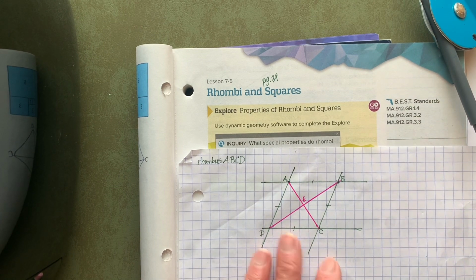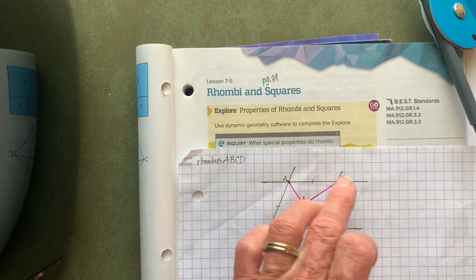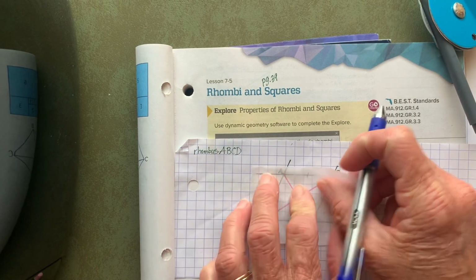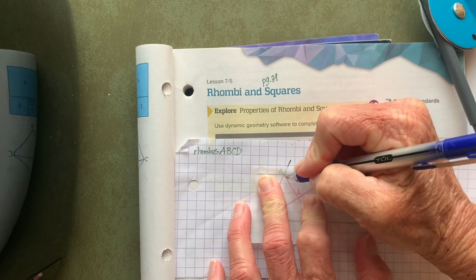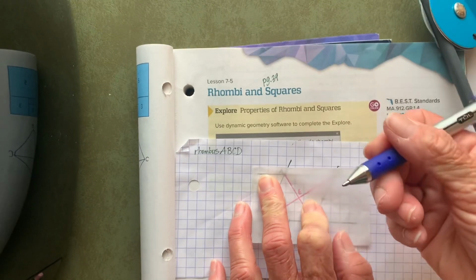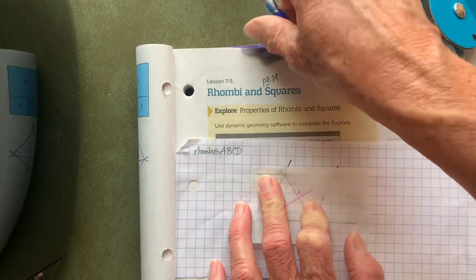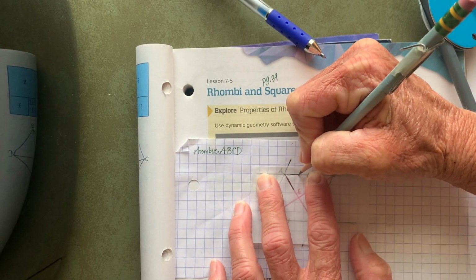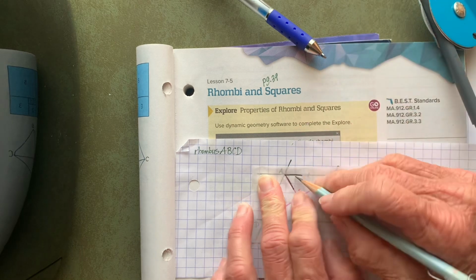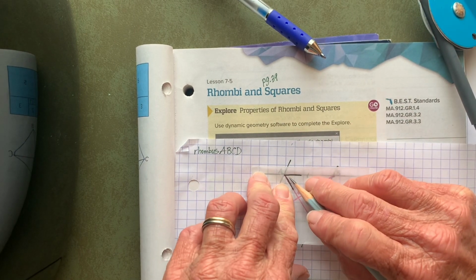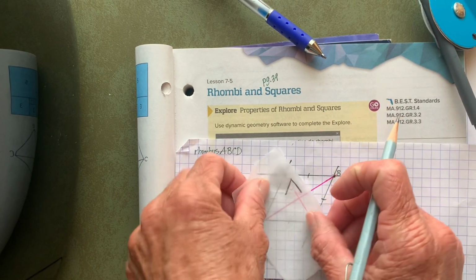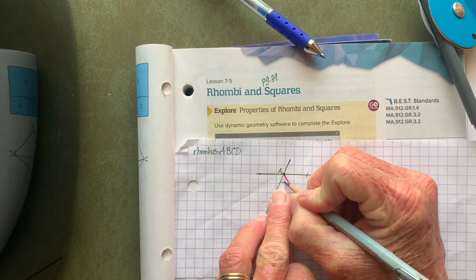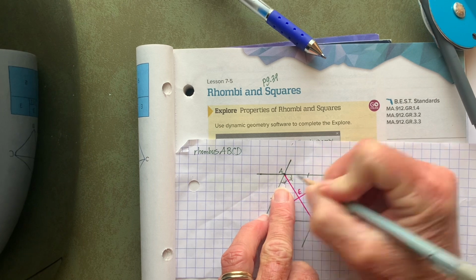And the other special property is what each diagonal does to the four angles of the rhombus. So with a piece of parchment paper, if I come here to angle A, and I trace the portion of angle A, the upper portion that's formed by the diagonal and the angle, you can see that it's a perfect fit there. So these two pieces are congruent to each other.